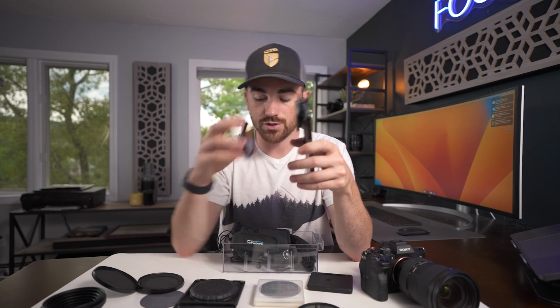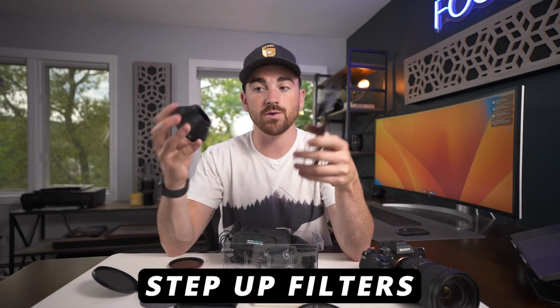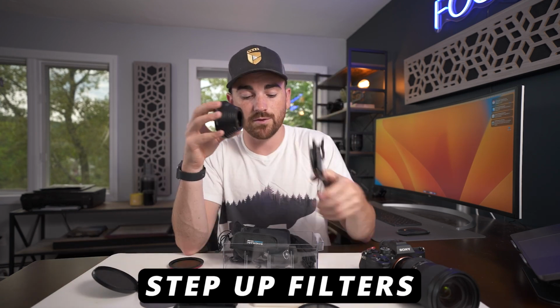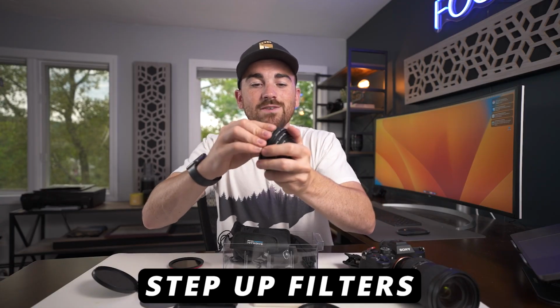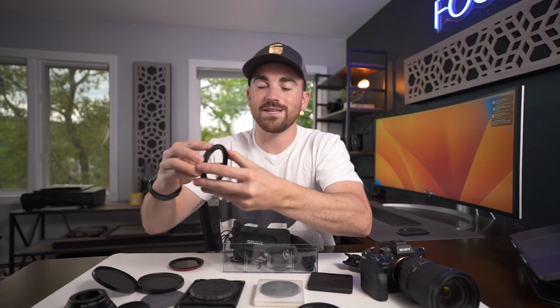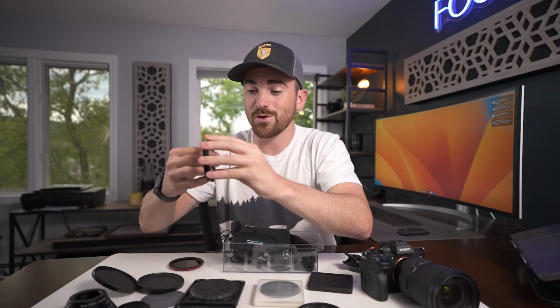And then from there, if you had a filter that perfectly matched the thread size, you could just use it, or you can do what most people do, which is also use one of these step-up filters. And by the way, these are all already attached to each other. Individually, they're much smaller. I just store them like this so I don't lose them, because I know I would lose all of them if I didn't.